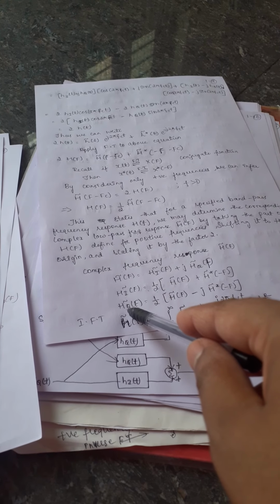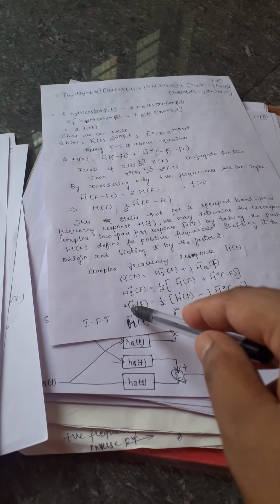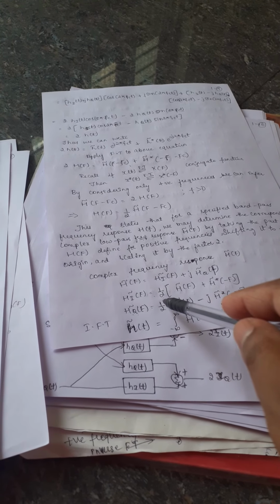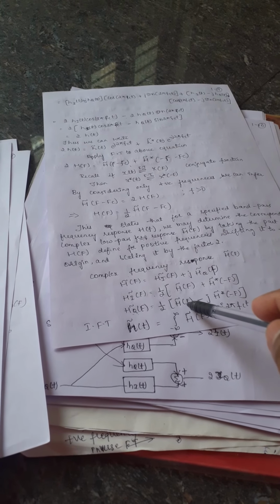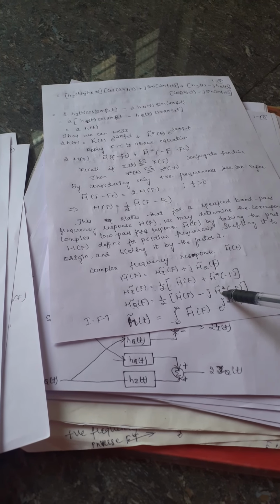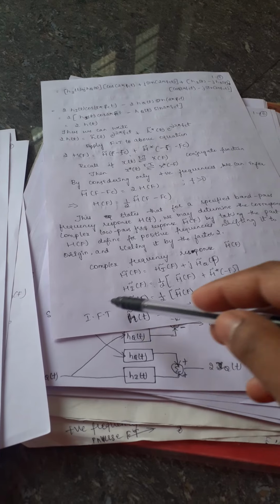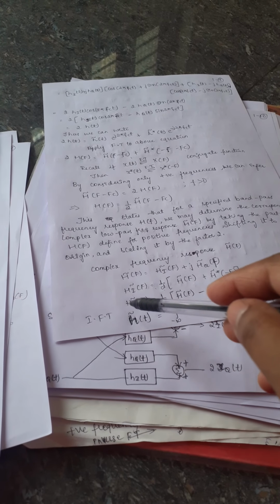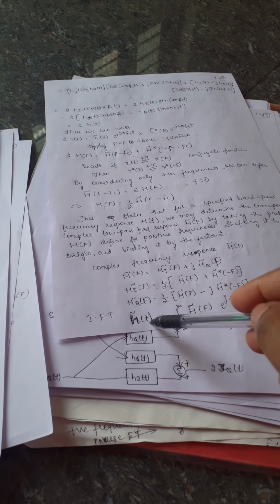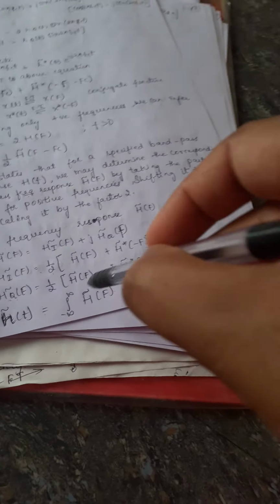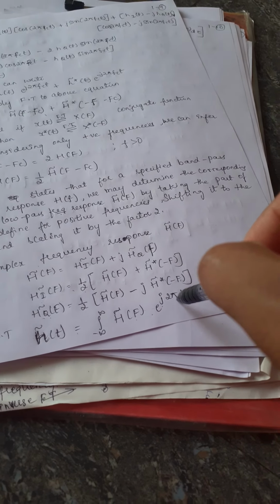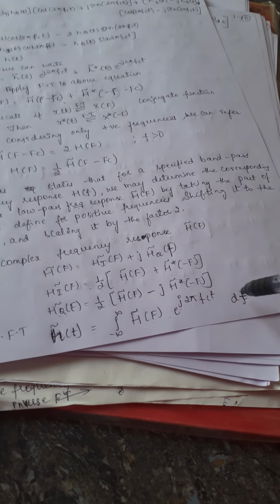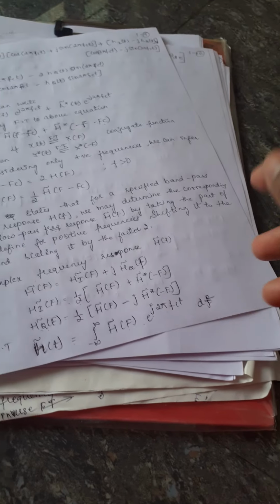For the quadrature signal, hQ of f can be written as 1 by 2j h tilde of f minus h tilde conjugate of minus f. And if we apply inverse Fourier transform, we will get h tilde of t equal to the integral from minus infinity to plus infinity of h tilde of f into e to the power of j 2 pi ft df.